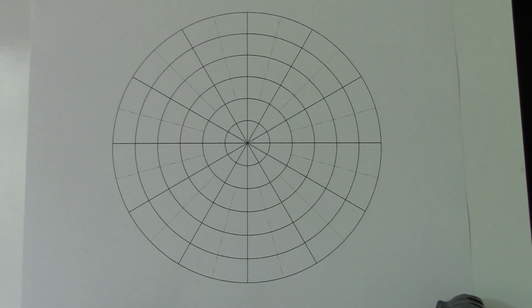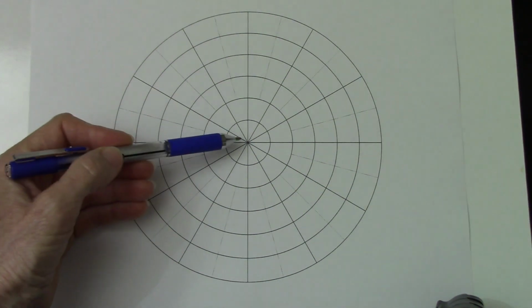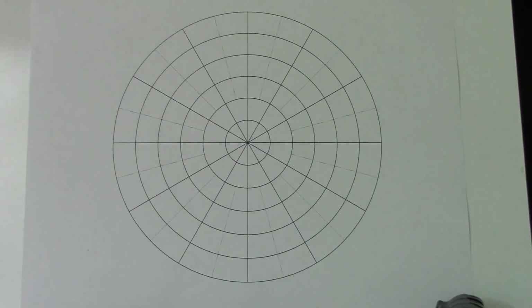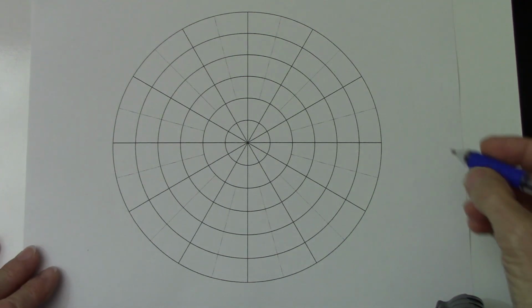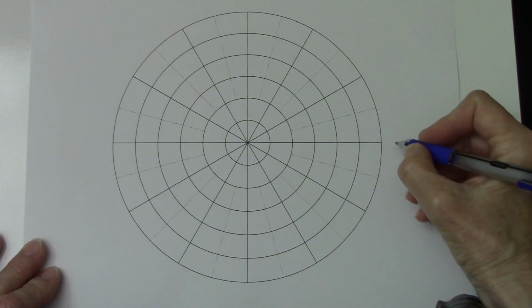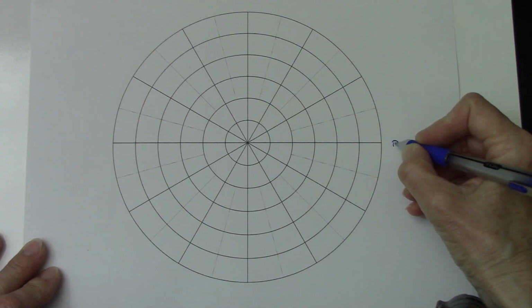Hello. Here's a sheet of polar graph paper. What you'll notice is it looks quite different than our regular XY coordinate plane. At the very center is what's called the pole. And over here, where we typically have the x-axis, this is our polar axis.